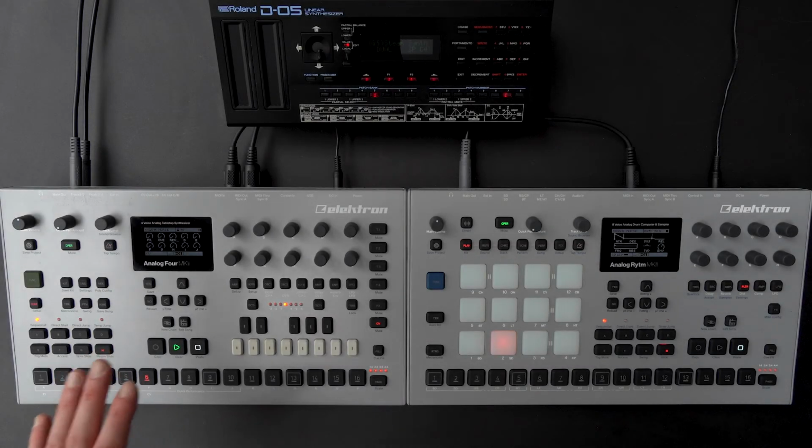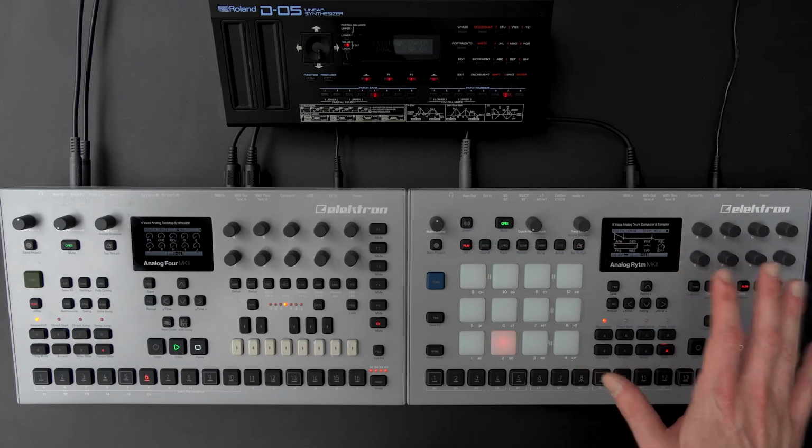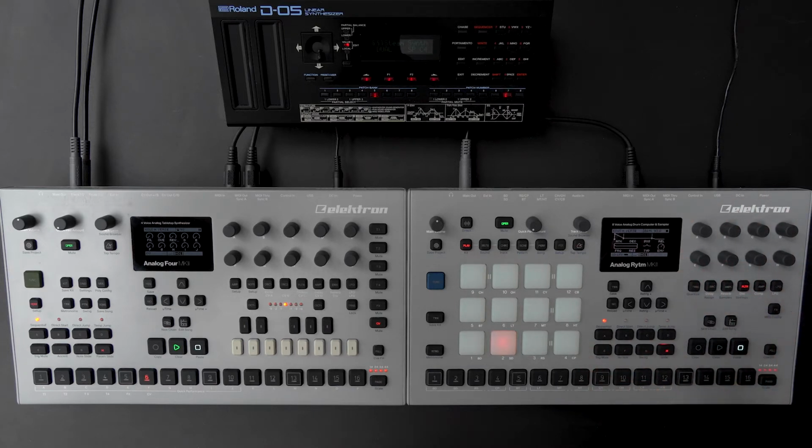The Analog 4 is a 4-voice analog synthesizer with 4 sequencer tracks, as well as an FX sequencer and CV, or control voltage, sequencer track, while the Analog Rytm is an 8-voice analog drum machine and sampler with 12 sequencer tracks and an effects sequencer track.